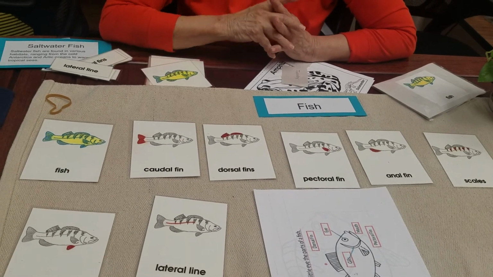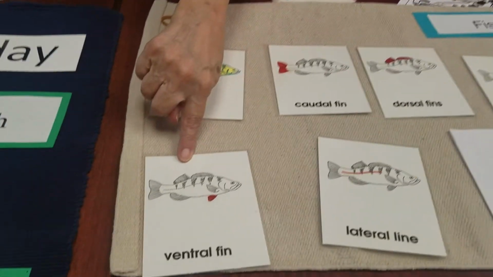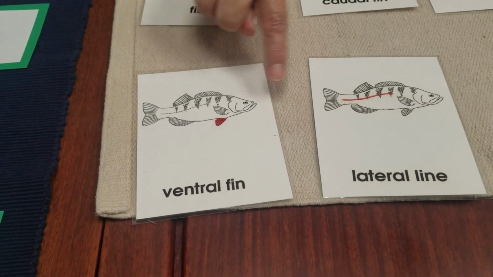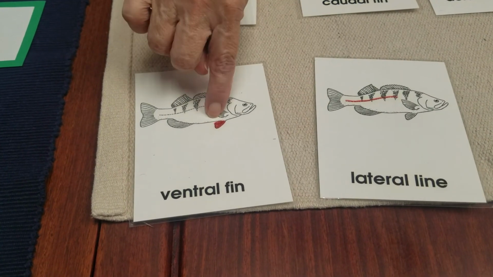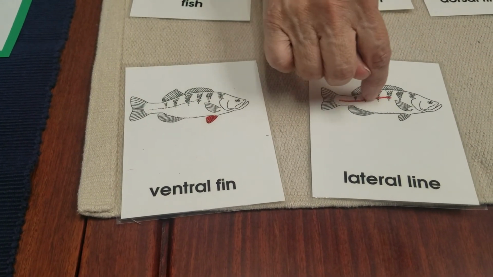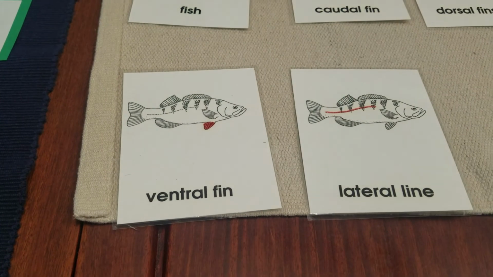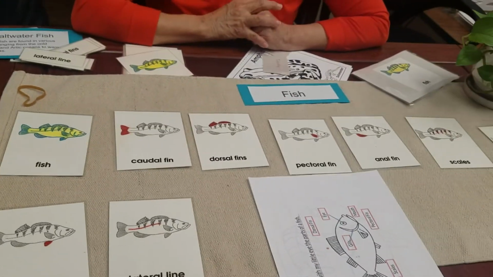The last 2 that we did were the ventral and the lateral fins, which is the bottom one, and then this one right here. Okay, and that's it.